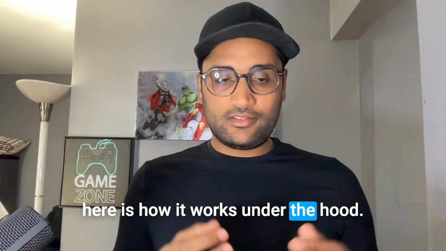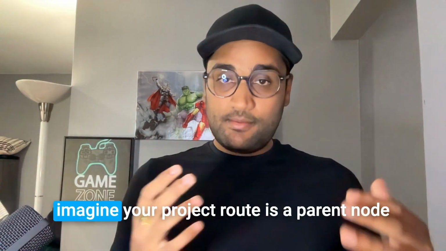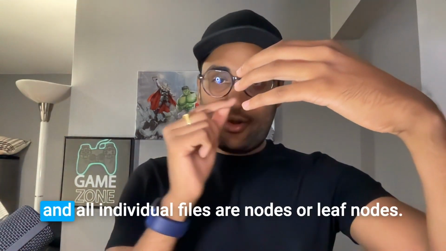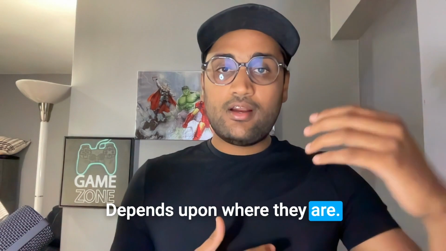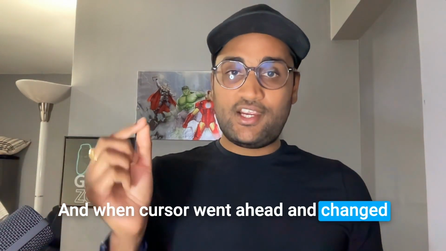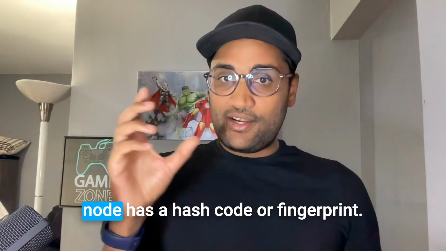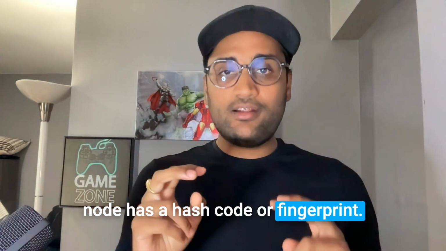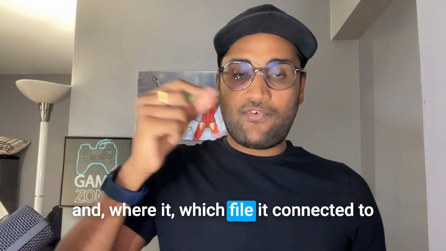Here is how it works under the hood. So whenever you run Cursor in your project, it will index your code. Let's imagine your project root is a parent node and all individual files are nodes or leaf nodes, depending upon where they are. And when Cursor changes something in one of the files, it won't need to change everything, because each node has a hash code or a fingerprint. So it knows where exactly it changes and which file it's connected to.